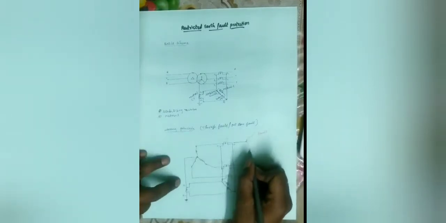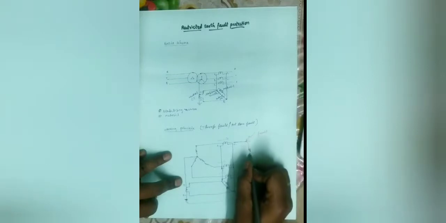The fault is here, so the flow of current will be towards the fault. Since R phase is earthed, there will be a flow of current in neutral also. That is, current enters neutral through the P2 terminal.